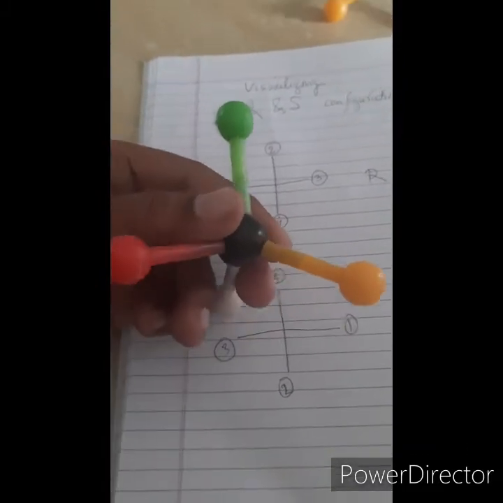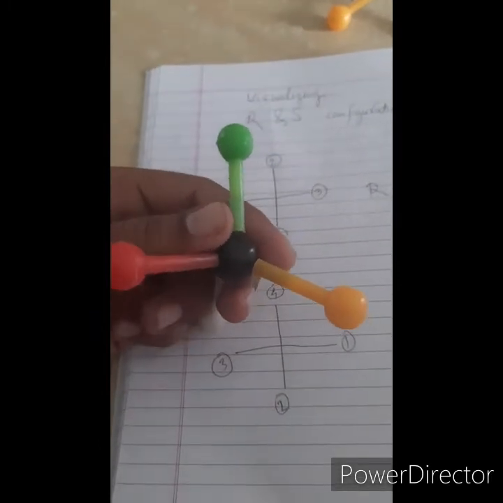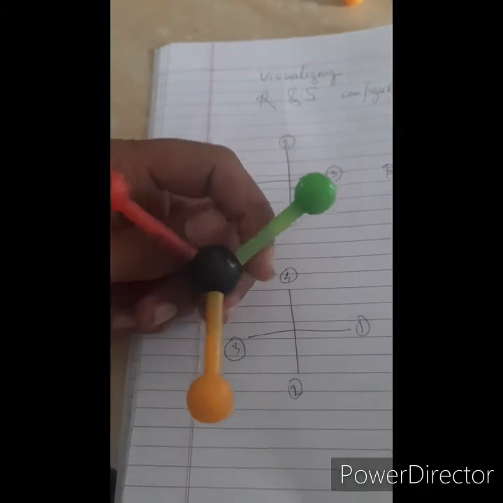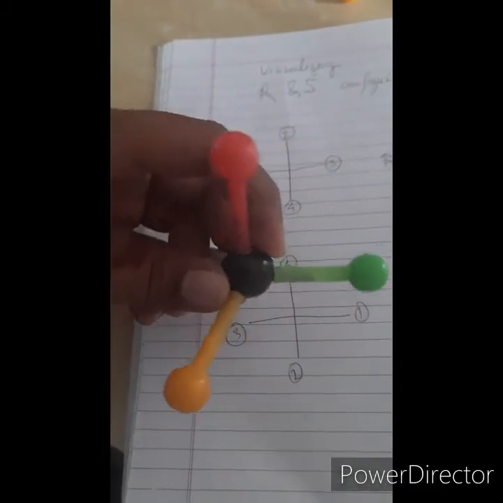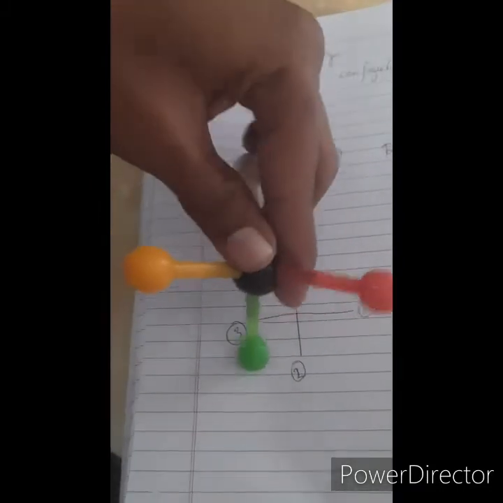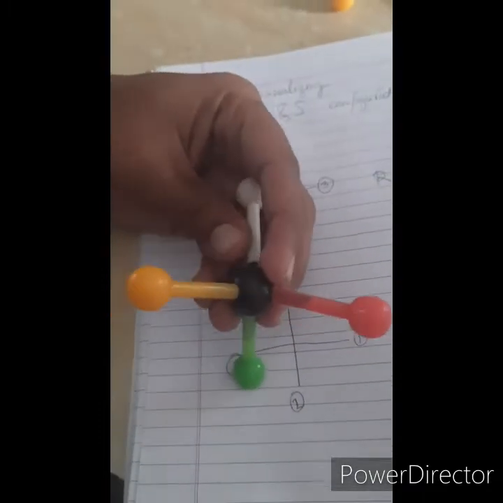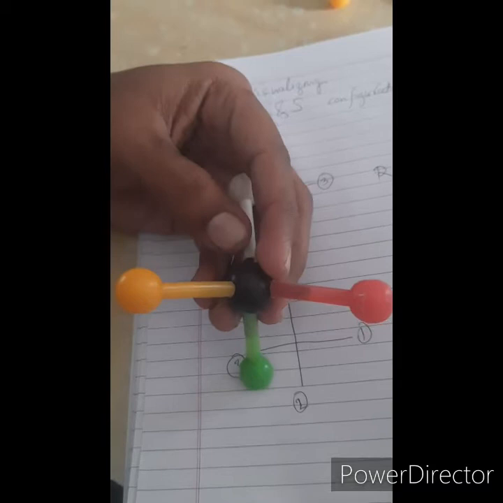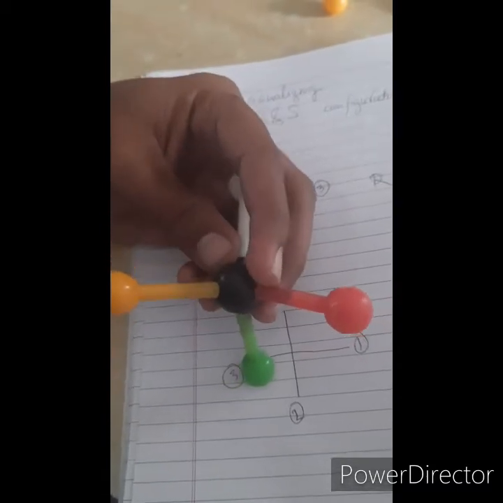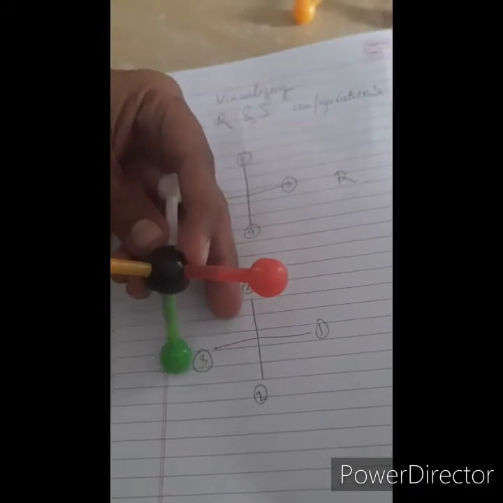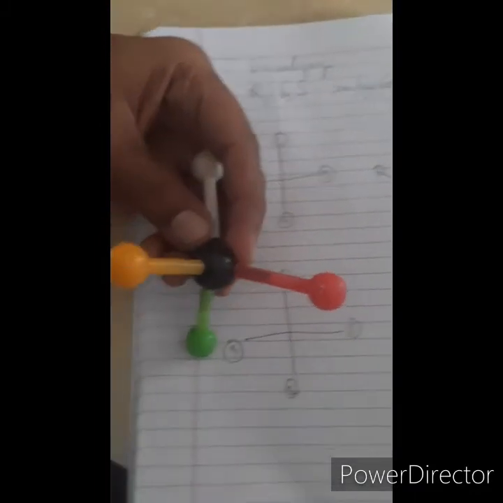If I want to make this white group above, I have to rotate like this. Now it's okay. Here white is below the plane according to Fischer projection, and here it is above. So this is representing the second Fischer projection formula.